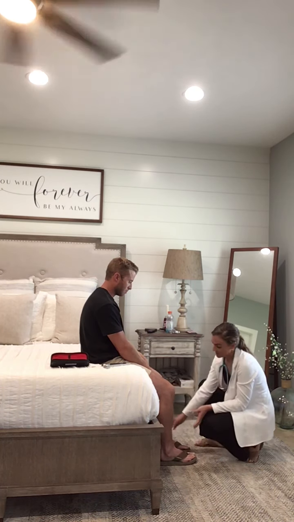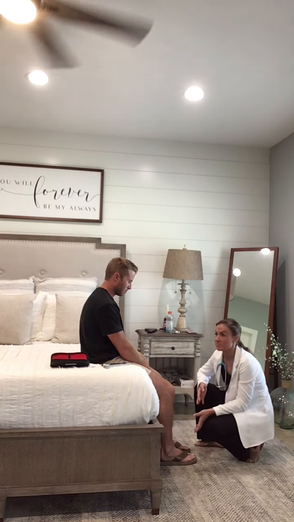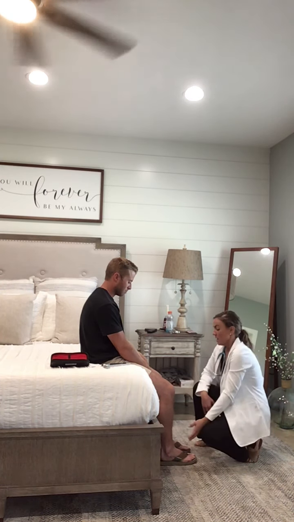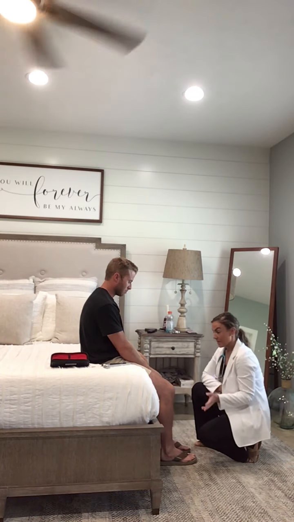Then I'll move up to the ankles, assessing the ankles, palpating for any tenderness, crepitus, nodules, everything is symmetric. There is no redness or edema or swelling noted.